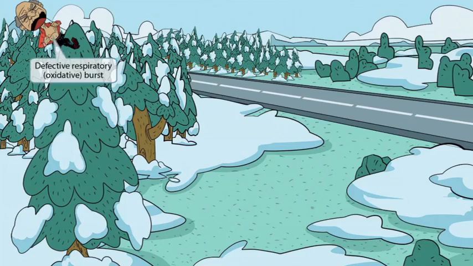And this super old grandpa has scaled this very tall tree and he's feeling pretty hardcore. And in the spirit of triumph, this confused grandpa has ripped open his shirt, practically bursting it as he yells to the sky. This shirt bursting represents the respiratory burst that normally occurs in neutrophils.